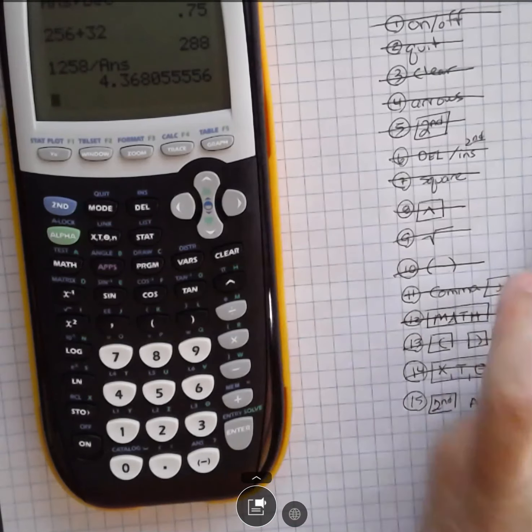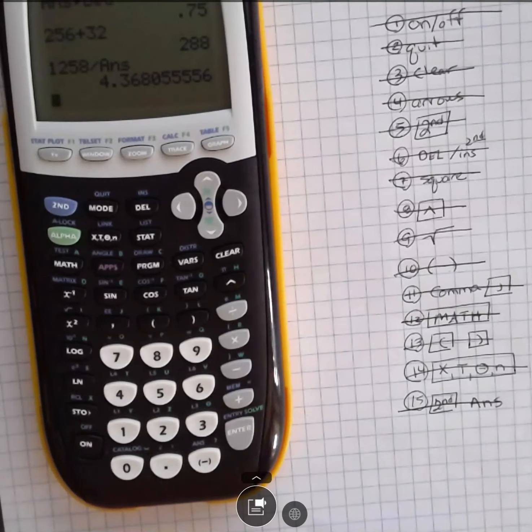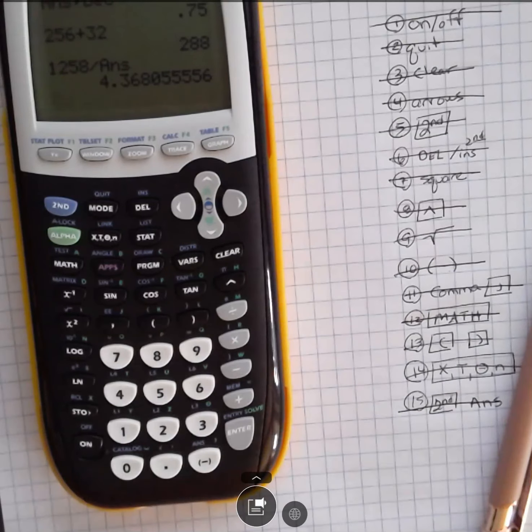So that second function answer is a nice way so you don't have to go back and type in the whole number that you had before.